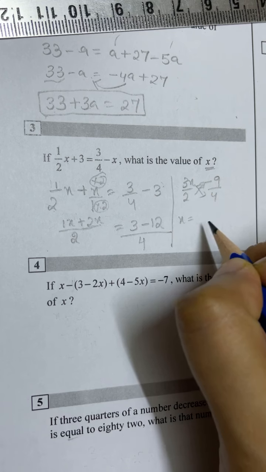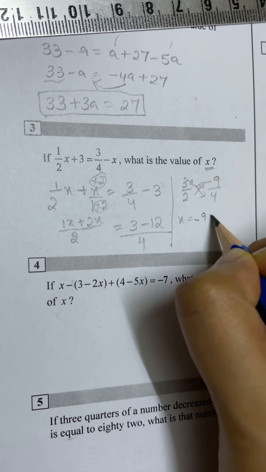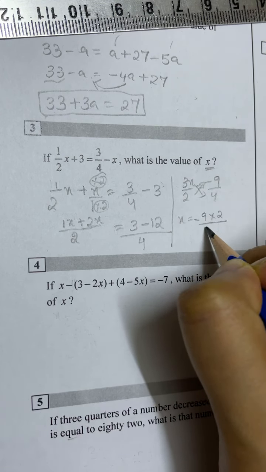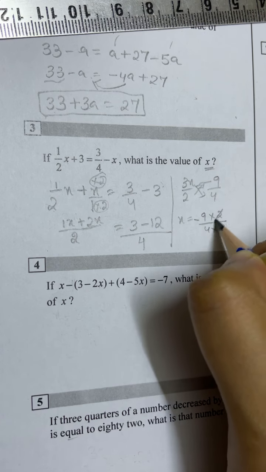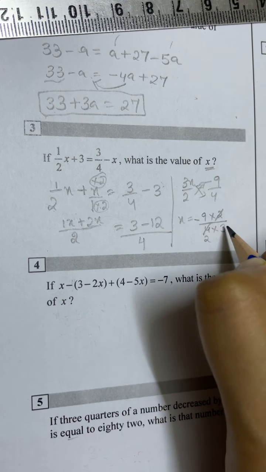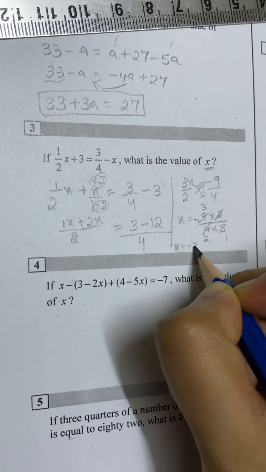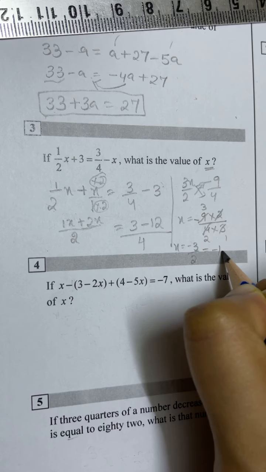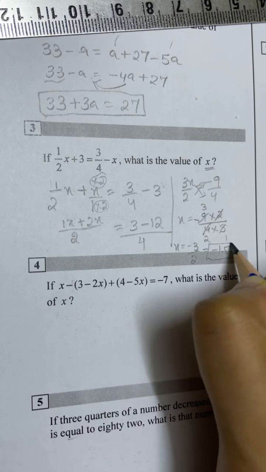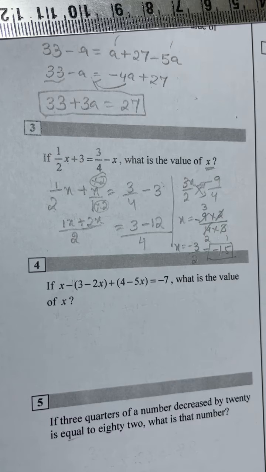So x is equal to minus 9 into 2 divided by 4 into 3. So I can cancel that out. 2 times 2 is 4. 3 times 3 is 9. So I'm here with negative 3 over 2. That's equal to negative 1.5. That's the value of x.